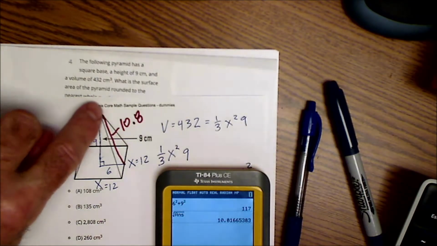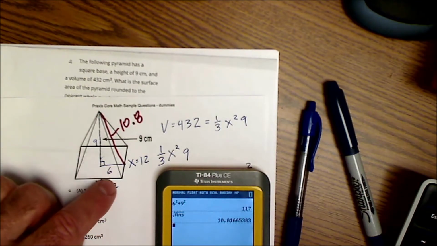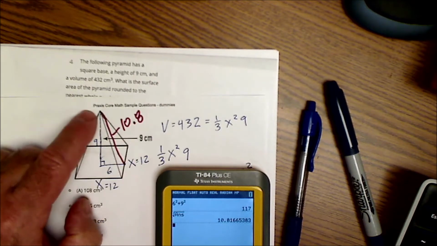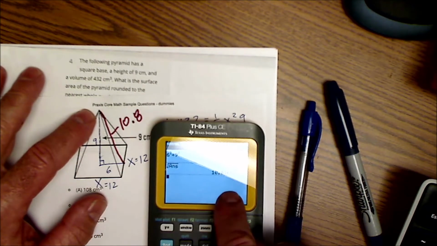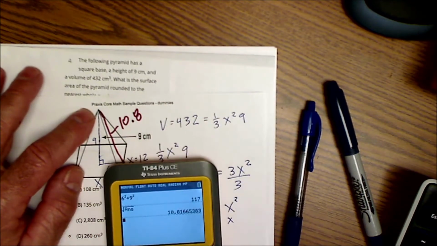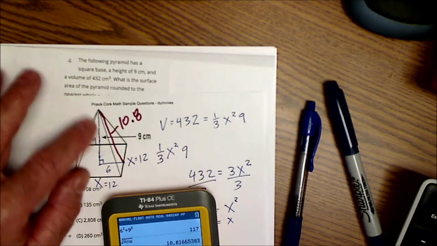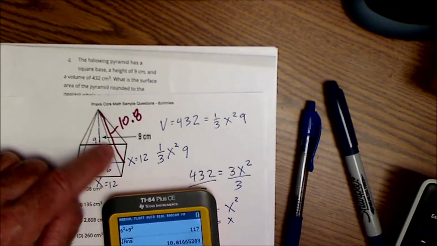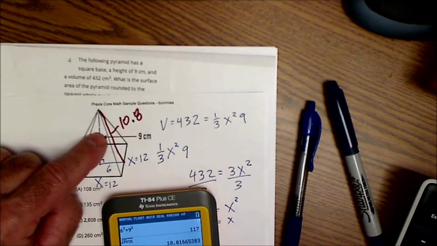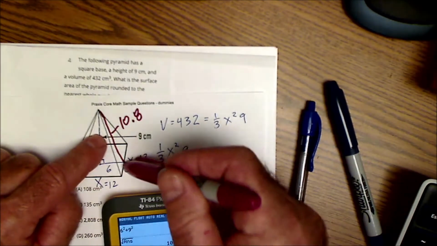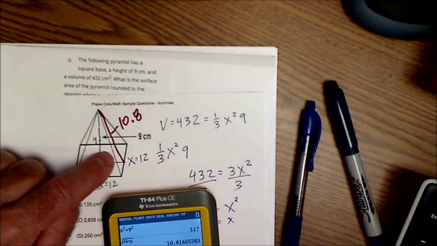So this outside slope of the pyramid has a base of 12 and a height of 10.8. So I'm going to keep that in my calculator at 10.8, multiply it by my base of 12, base times height, divided by 2 is area of that triangle. So I have that one triangle is 64.9.